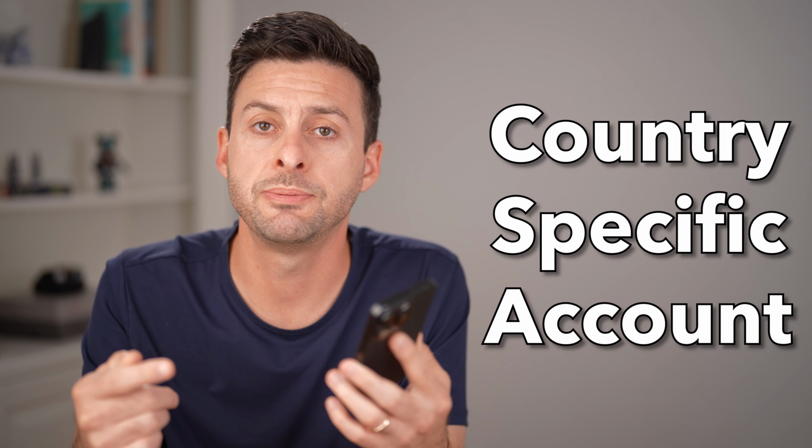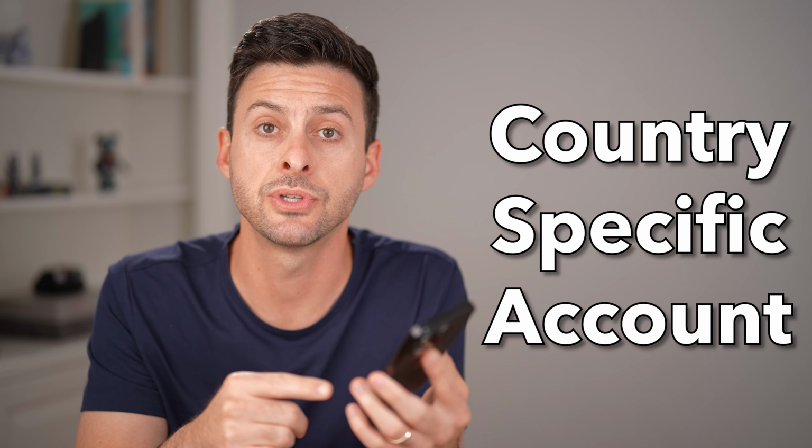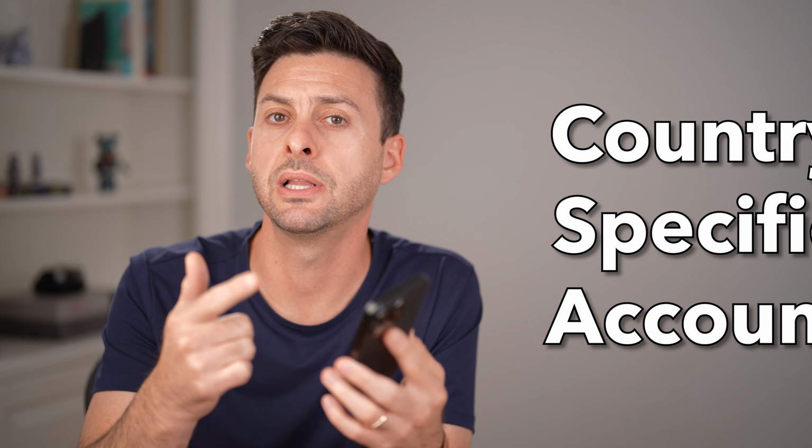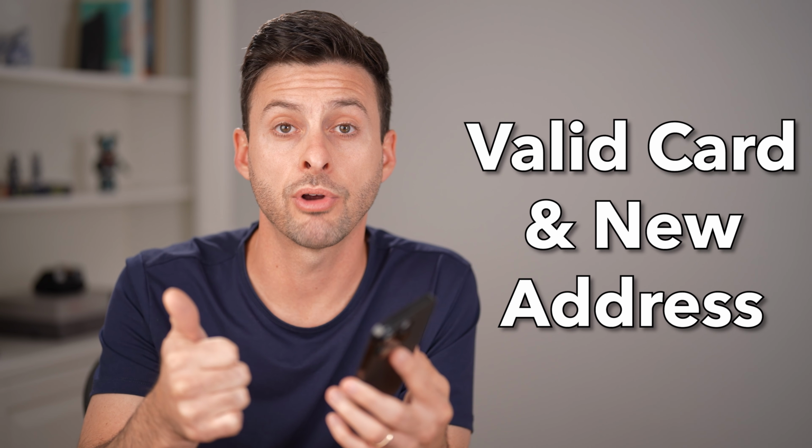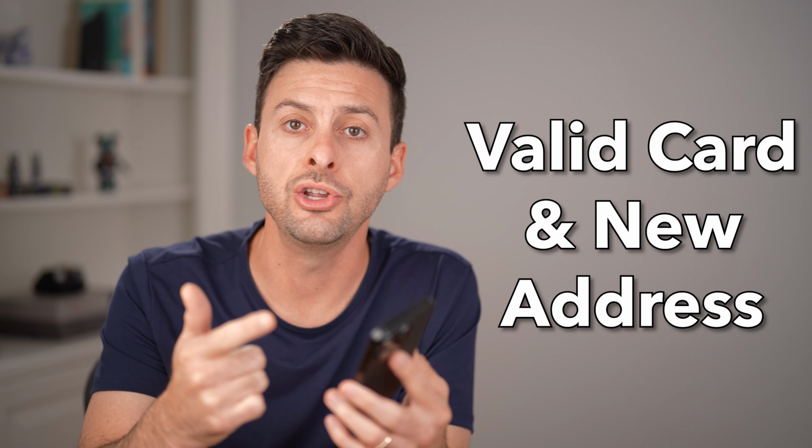Now keep in mind if you're on an iPhone, iPad, or Mac computer, if you're not able to change that country, most likely it's because you haven't set up an account with a new credit card and billing address in that new country. Keep in mind if you do want to download apps from the App Store, you need to have a credit card or debit card on file with that new address, issued by a bank account for that new country.